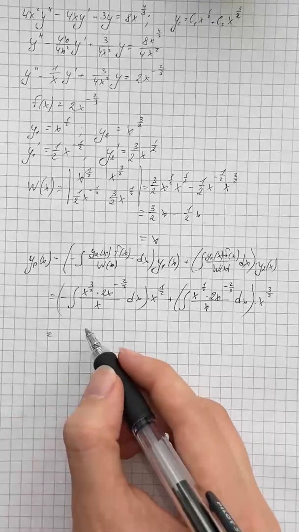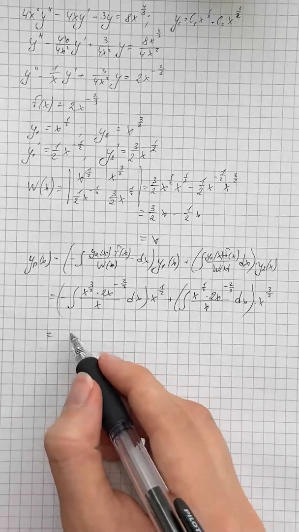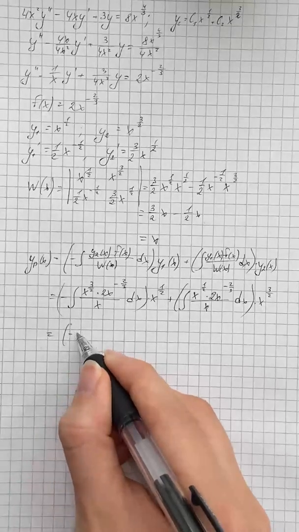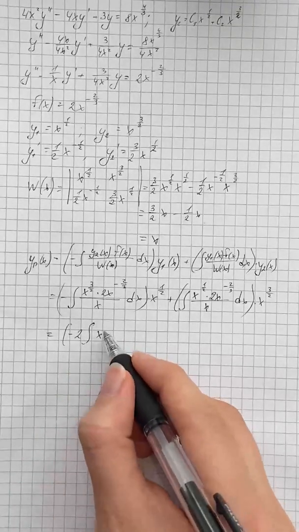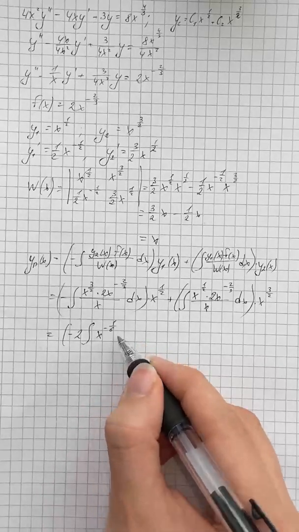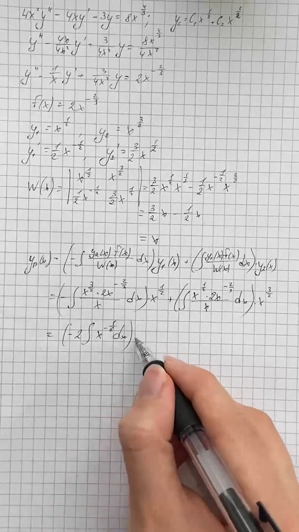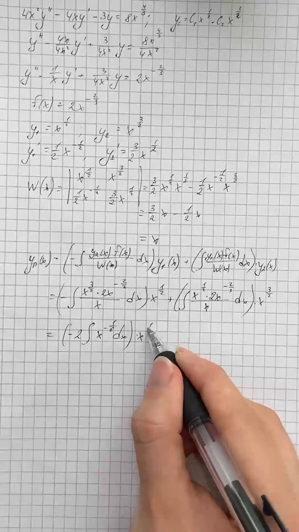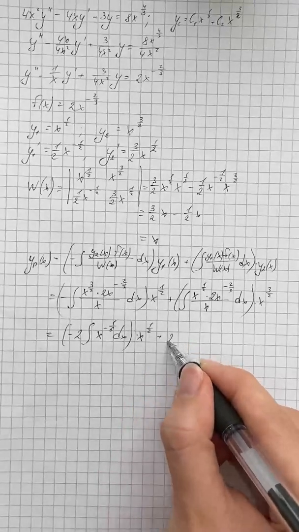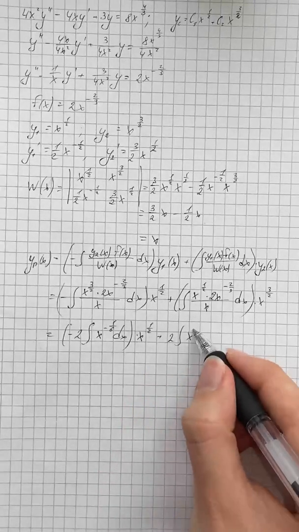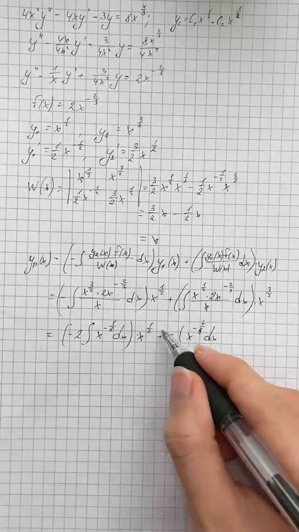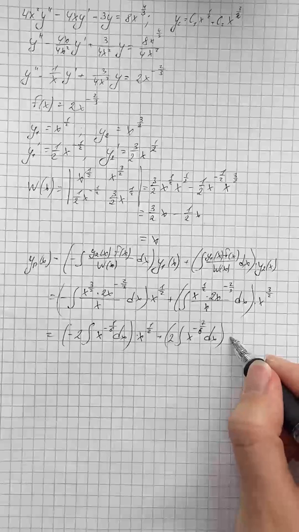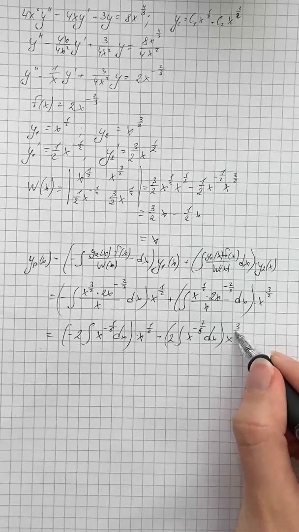Further simplifying, we get negative 2 times the integral of x to the power of negative 1 over 6 dx, times x to the power of 1/2, plus 2 times the integral of x to the power of negative 7 over 6 dx, times x to the power of 3 over 2.